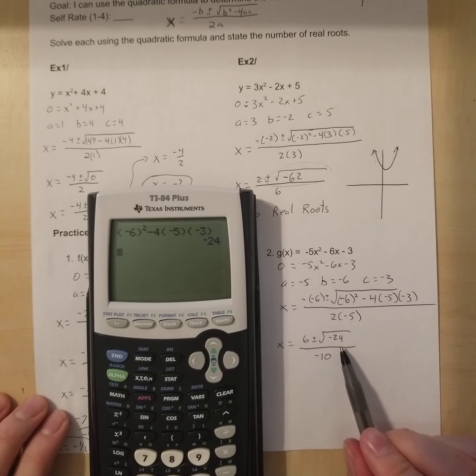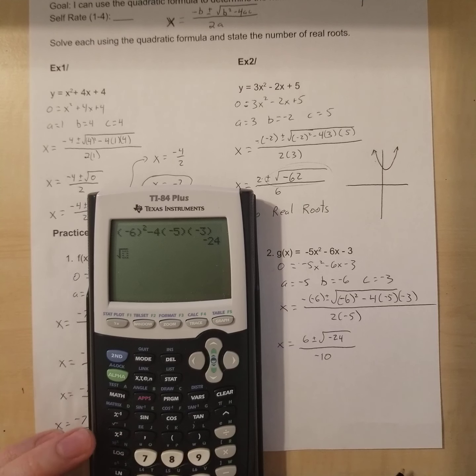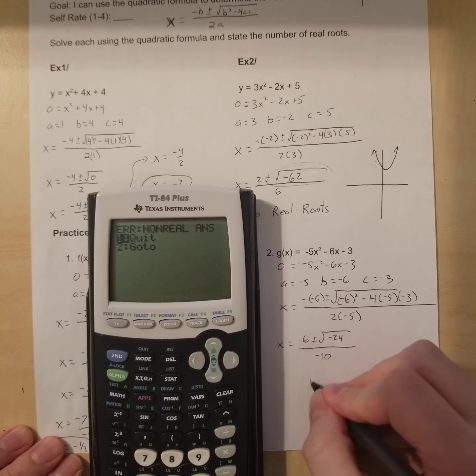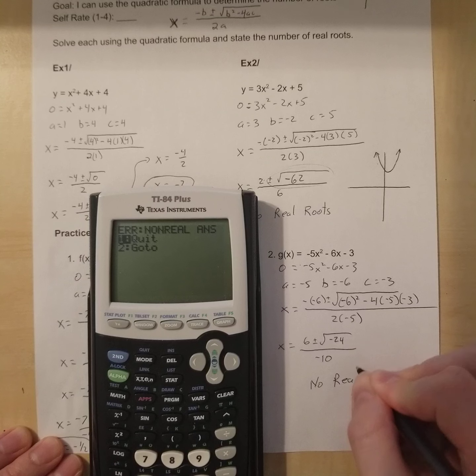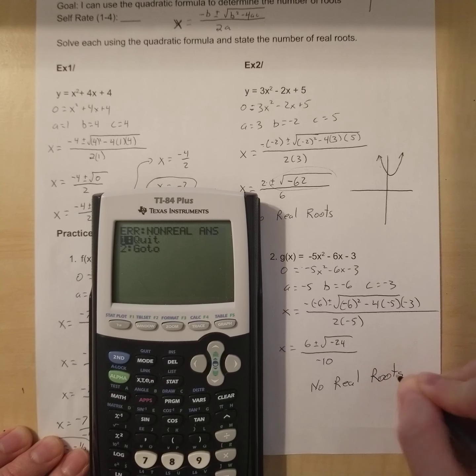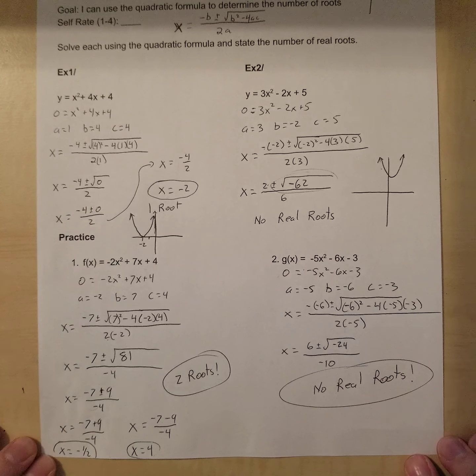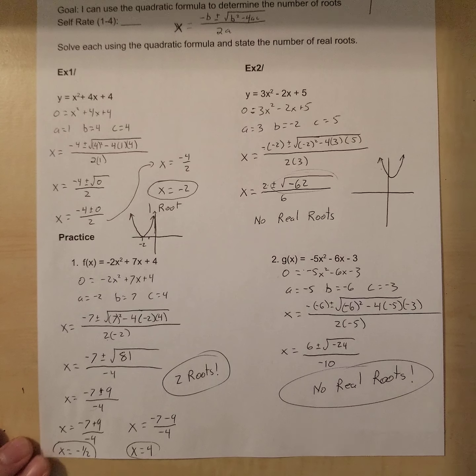So since I have a negative underneath my radical, remember if we try and take the square root of a negative, it's not going to be a real number. So we'll say no real roots. All right, so this parabola will not cross the x-axis.